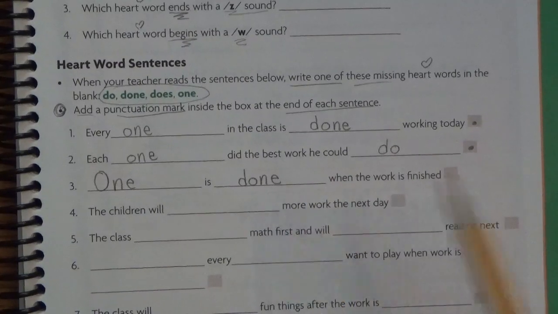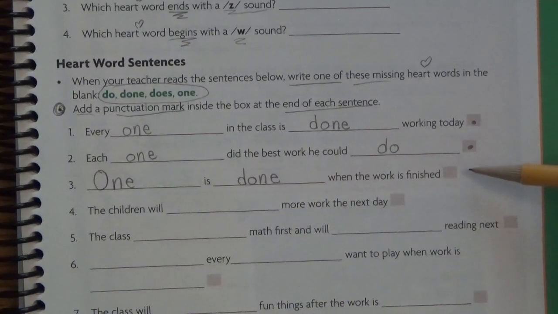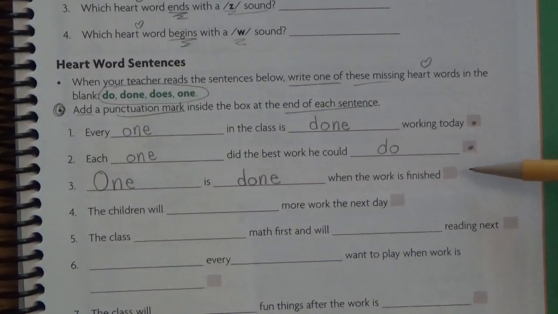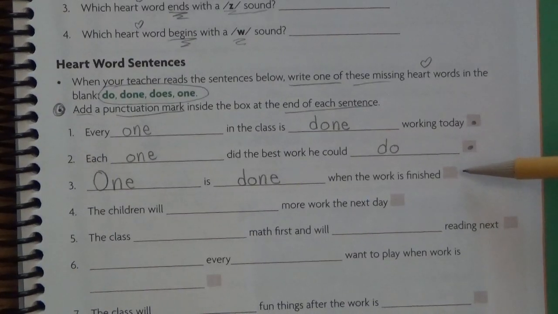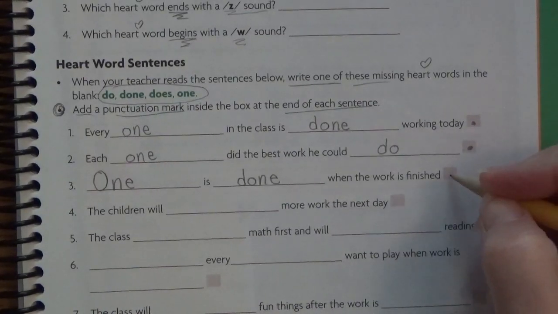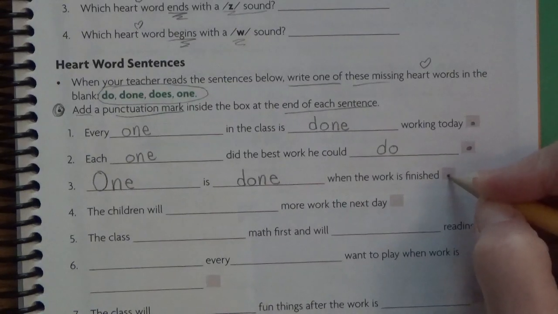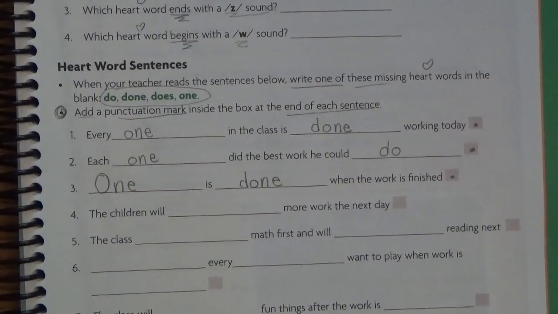We got that one. Now, is it a telling sentence, a question, or an exciting sentence? That's not a question. One is done when the work is finished. Not very exciting. So I think, again, it's a declarative sentence. It just needs a period.